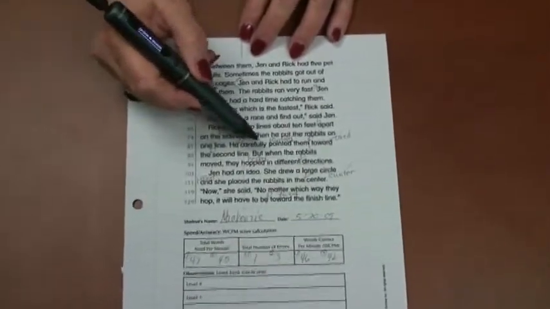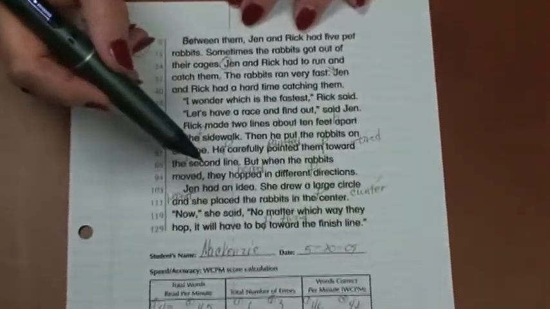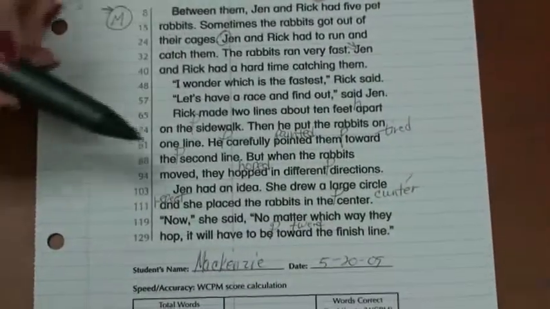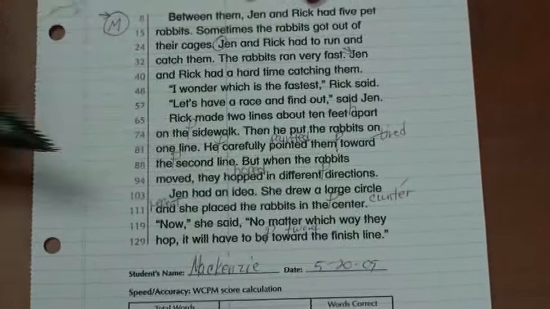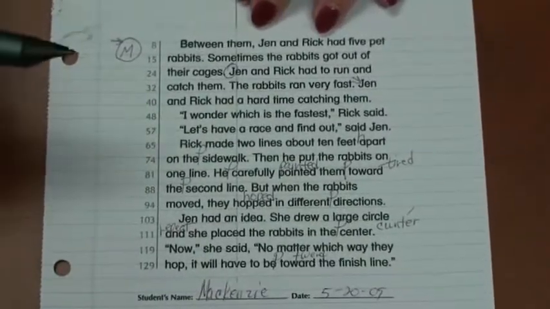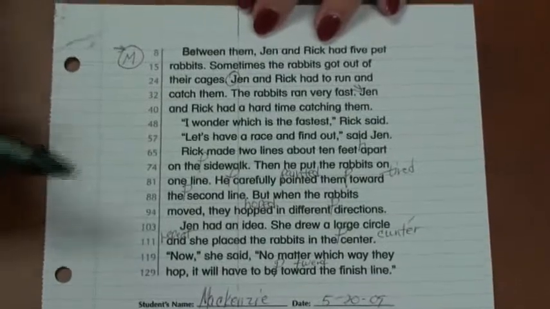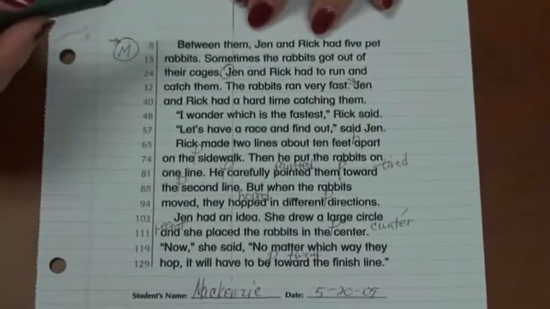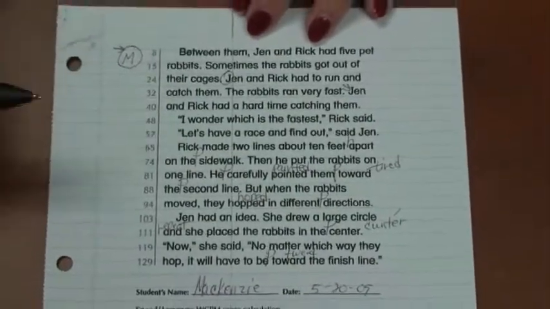Okay, so what you observe the child doing is that there are certain words that she's miscalling. She called pointed, painted. She called hopped, hoped. And she had long pauses before some of the words. So the advantage of being able to record the child is that after we did this evaluation, I let the first grader come back and then listen to her own voice.